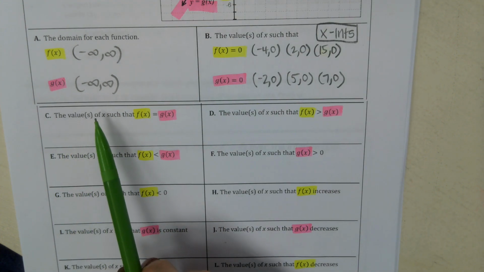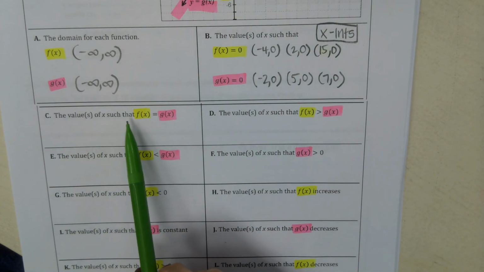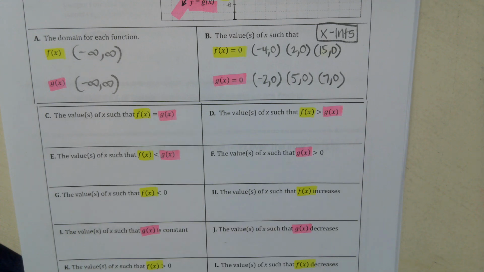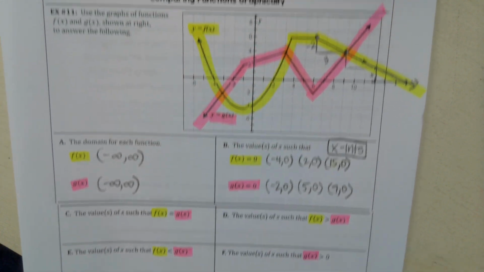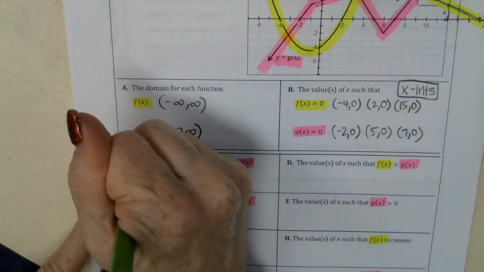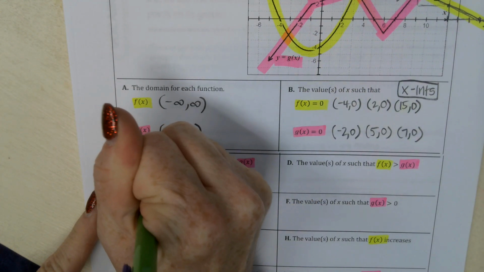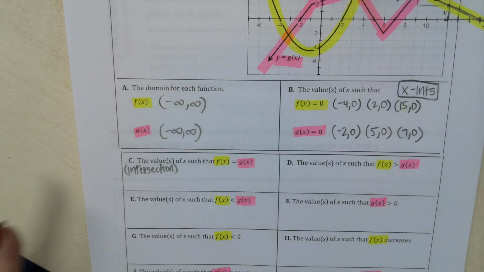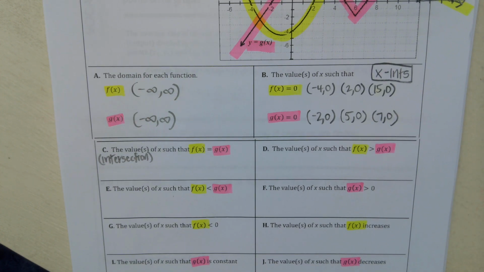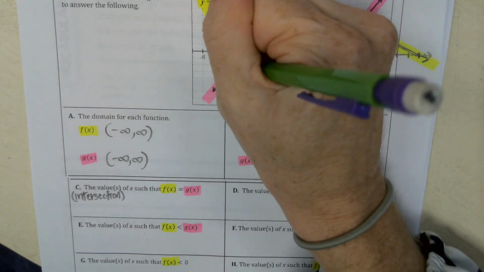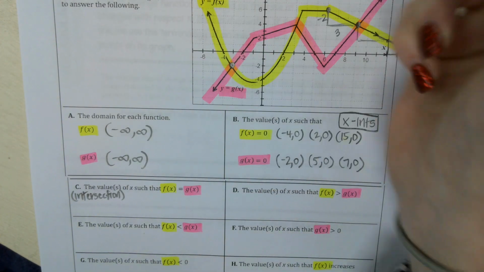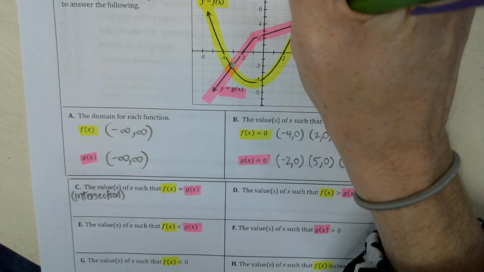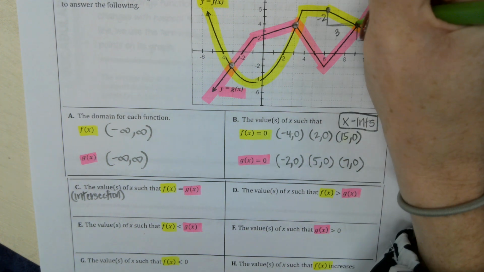It says find the values of x such that f of x equals g of x. All right, where are they equal to each other? What's happening when they're equal? They're crossing each other, okay? And we call this an intersection. Okay? We're finding the intersections. Now, I'm looking for the x values, and I'm going to just estimate that one, okay?